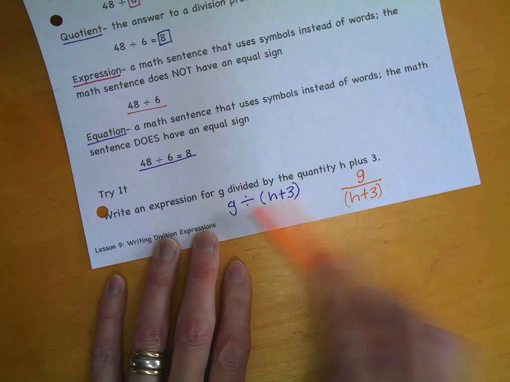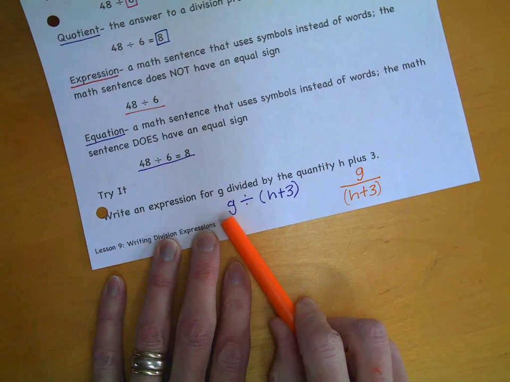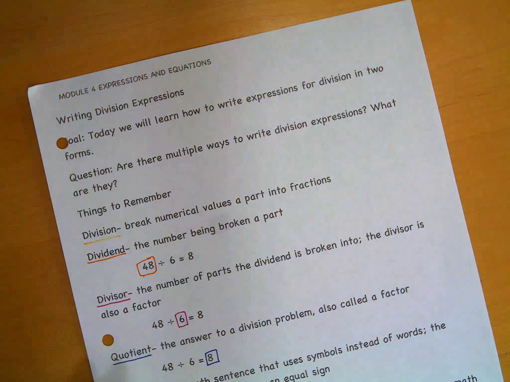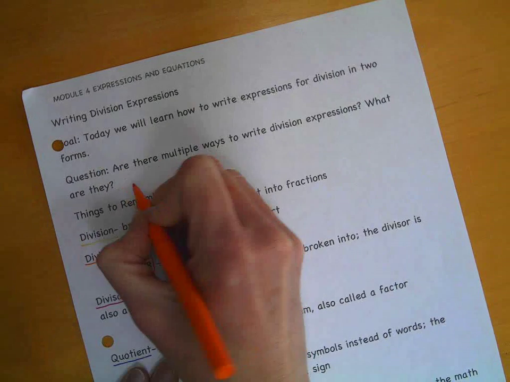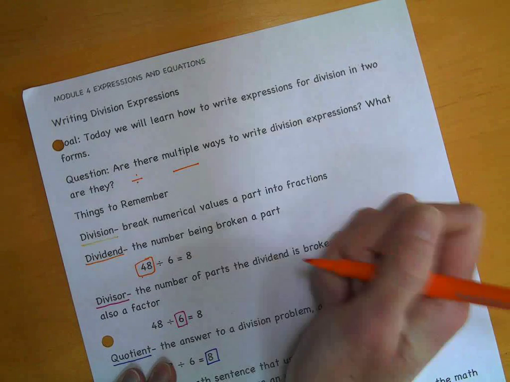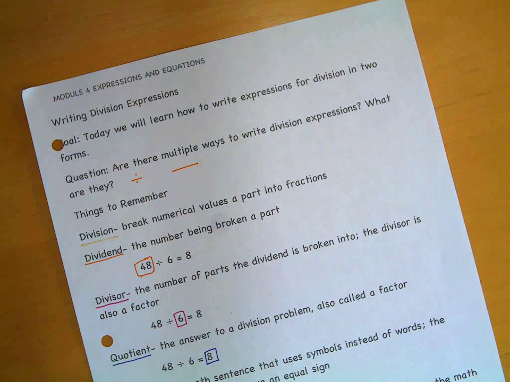These are the two different ways that we can write the same expression for G divided by the quantity H plus 3. Going back to our question for our lesson, are there multiple ways to write division expressions? The answer is yes. We can write it with a division symbol, and we can also write it with the fraction bar.